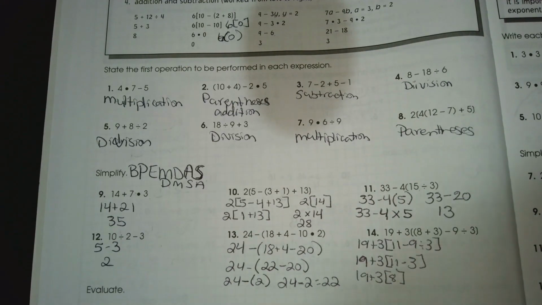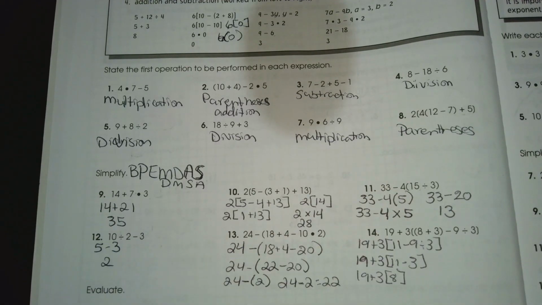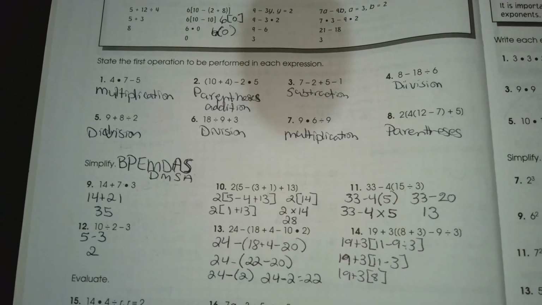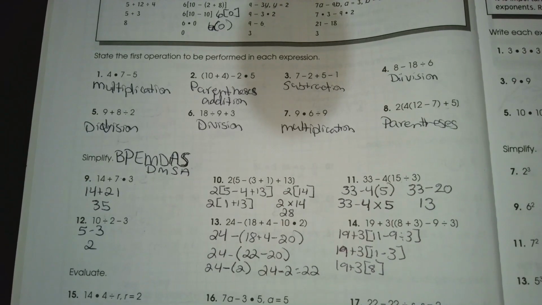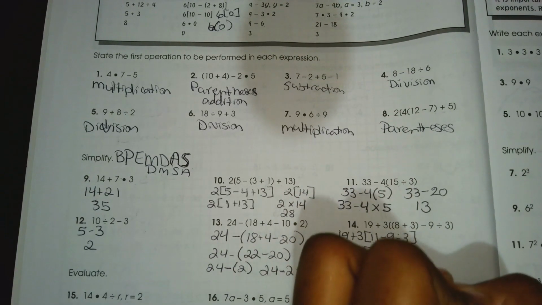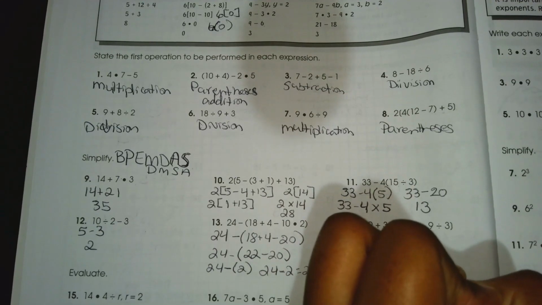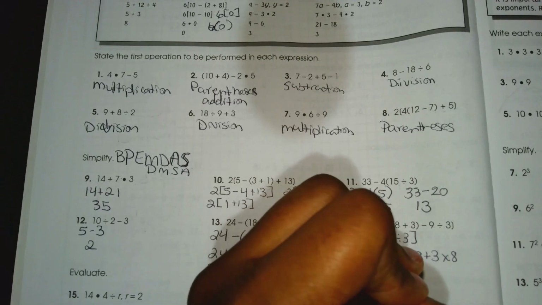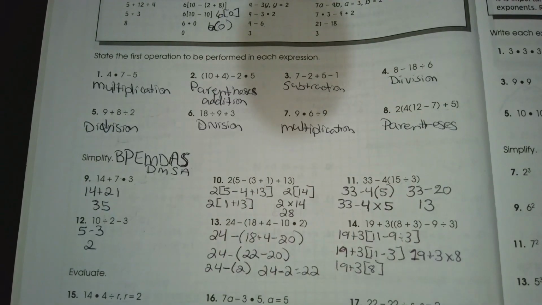Now we can remove our bracket because the 3 outside of the bracket, right next to the bracket, means multiplication. So we want to do, let's scoot this over a little bit. Okay. So we want to do 19 plus 3 times 8.